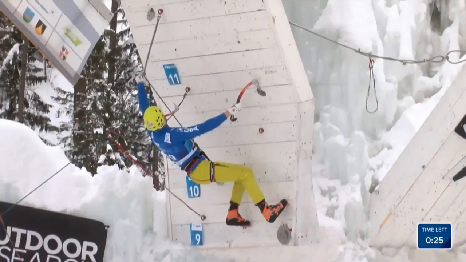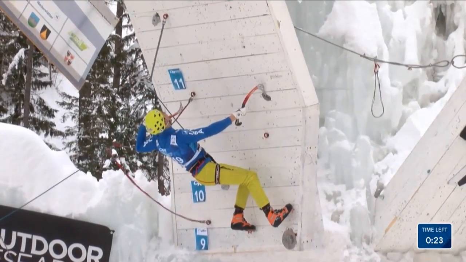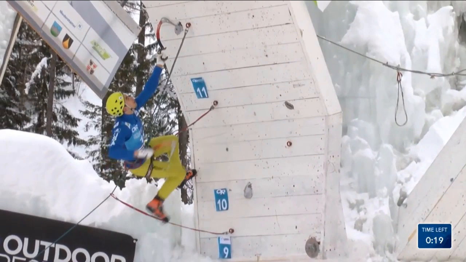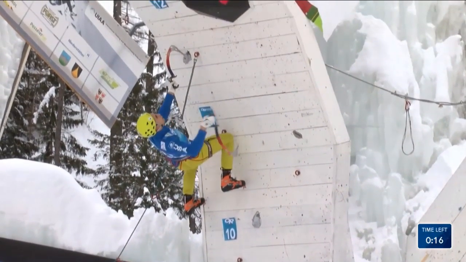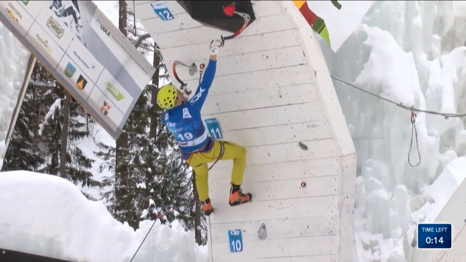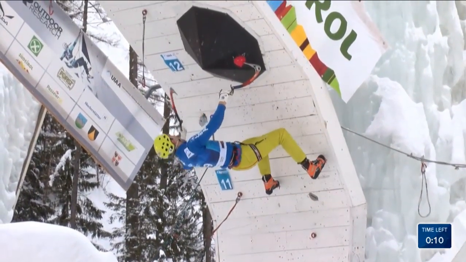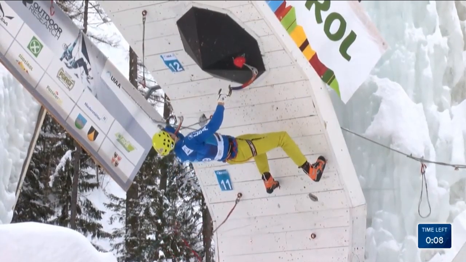Excellent work here, and you see that right tool on the ever so small Krukonogi edge. 20 seconds remaining. This is a really brilliant performance from Tyler Kempney. Total clips is 14. Can he make that next one?